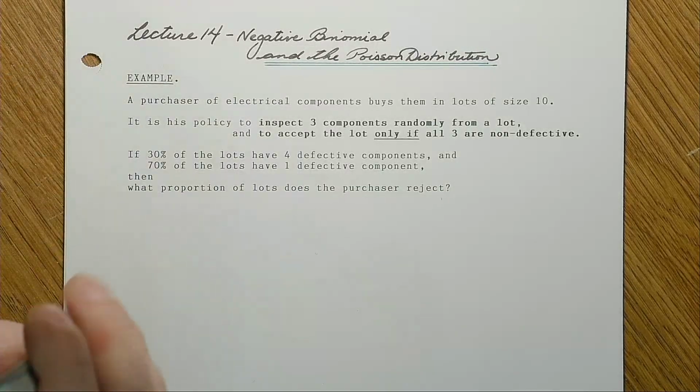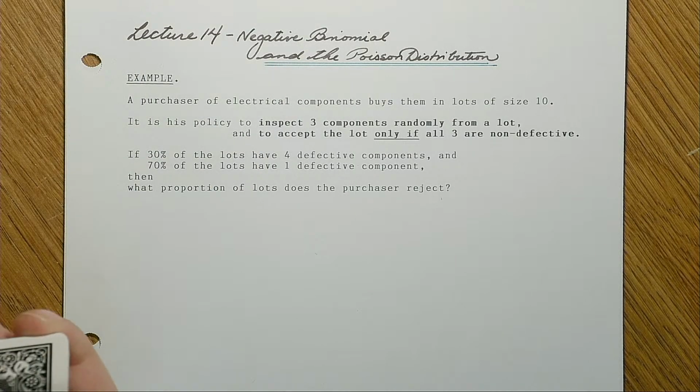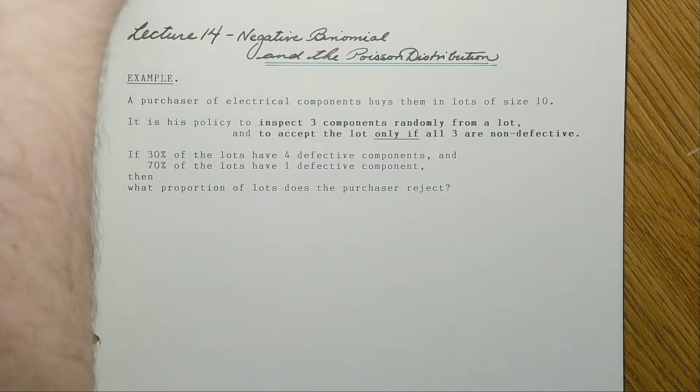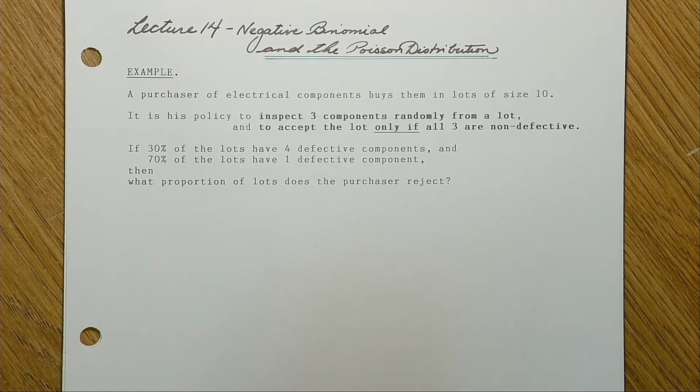So if you have independence, then you can think of it as sampling with replacement. But in the hypergeometric, there's sampling and it's not being replaced, so it does affect the probability. So yes, in the binomial distribution, there's independence, so you can think of that as sampling with replacement.